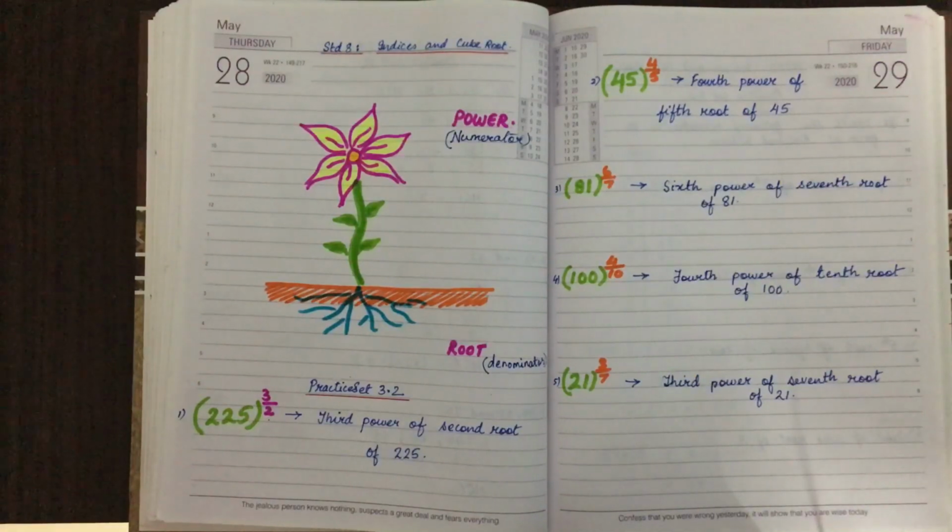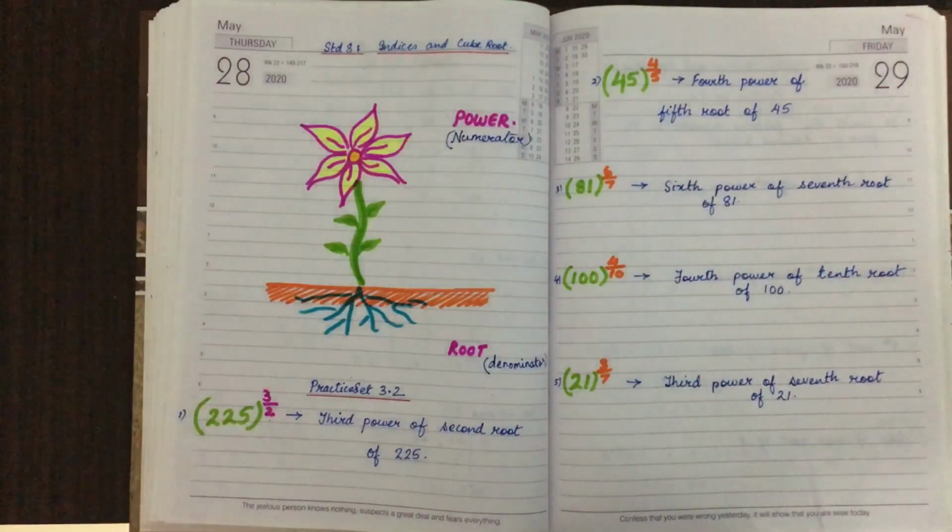So I'll give you a minute's time. You can copy it down, or you can pause the video over here and copy down this part. Please copy down the entire thing right from the drawing of the plant.